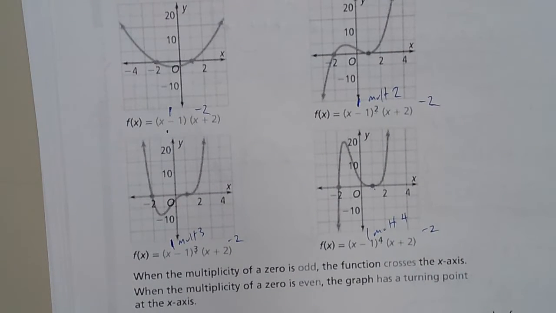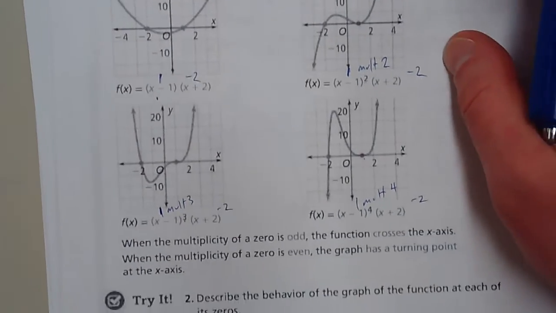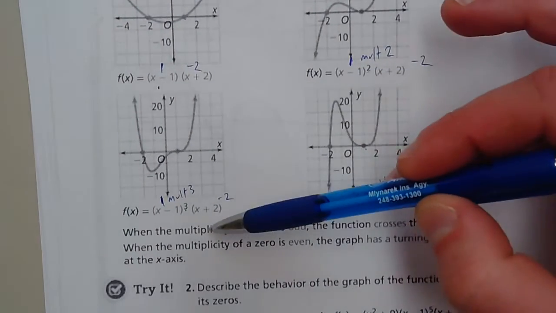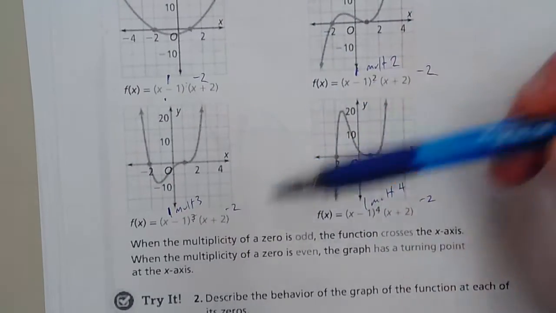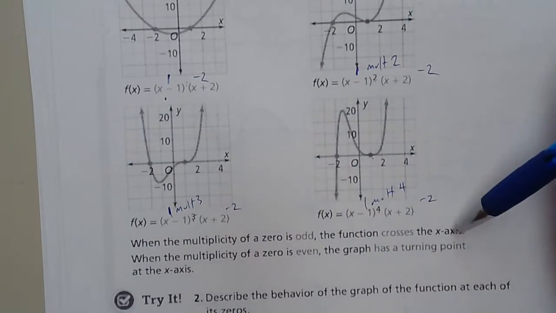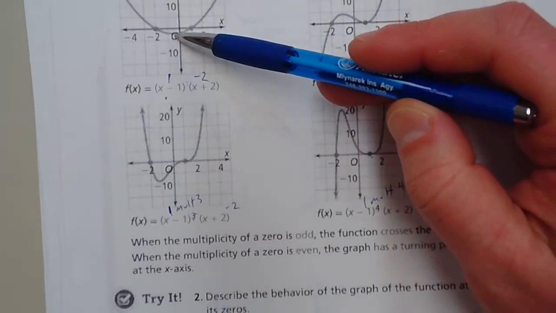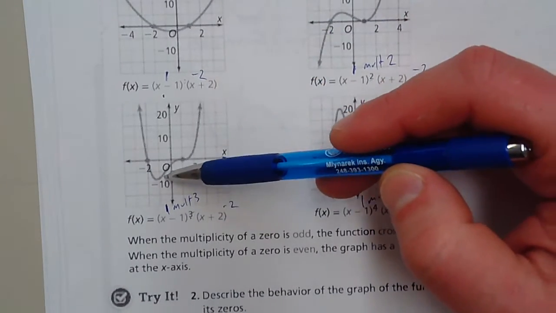And so the takeaway here is exactly the 2 sentences that it says right down here. It says if the multiplicity is odd, meaning it's to the 1st, 3rd, 5th, 7th power, whatever, then it's going to cross through. So all odd multiplicities will cross through at that number.